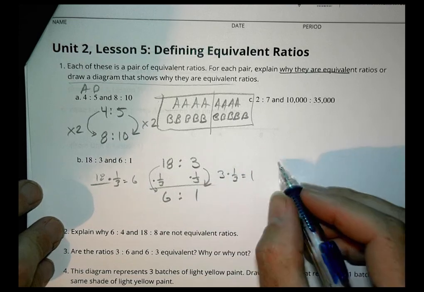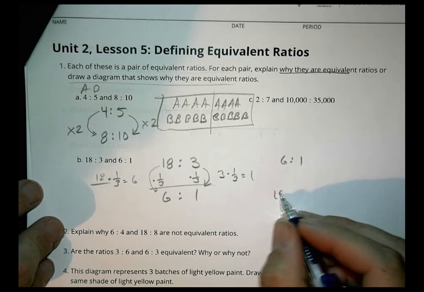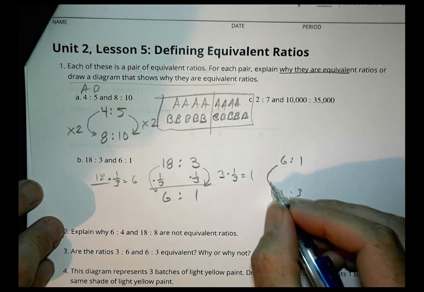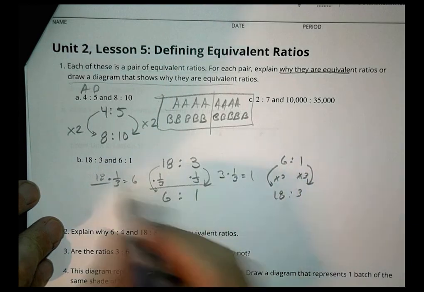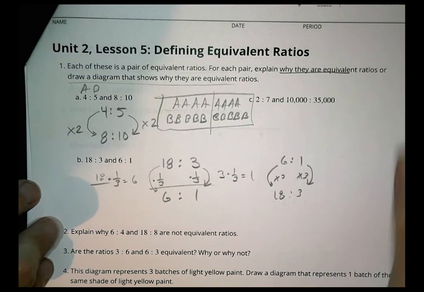It'd be easier to guess, yes it would be, to go 6 to 1 and 18 to 3 and recognize that this way it's times 3 and this way it's times 3. Does it matter? It doesn't matter. Our goal is to show how it's equivalent.